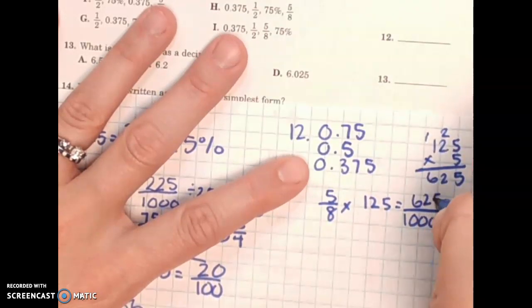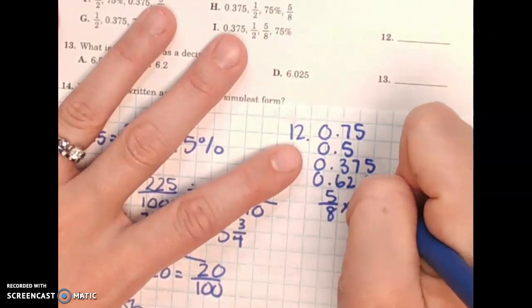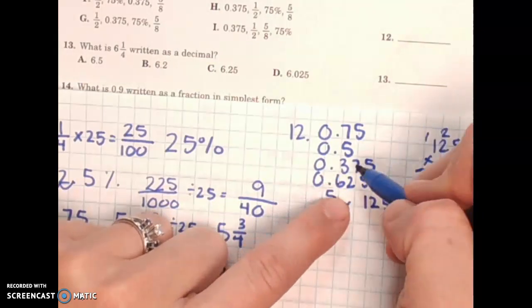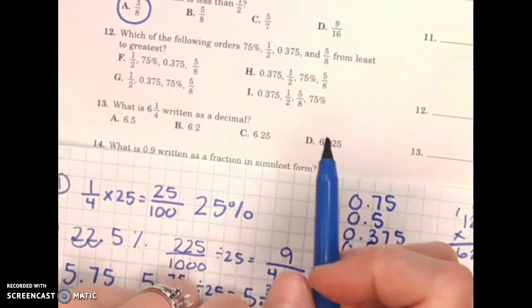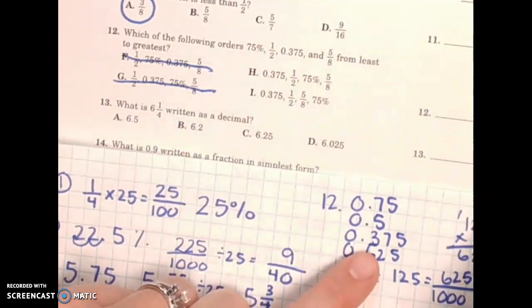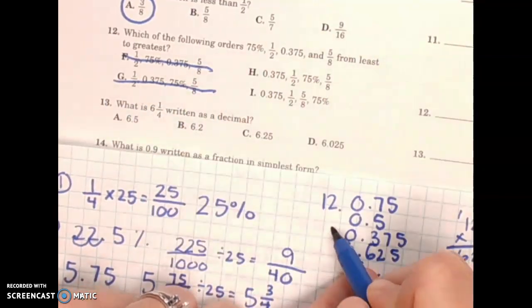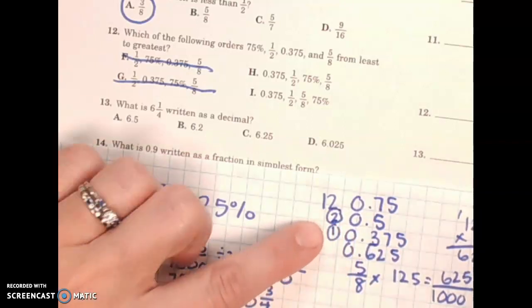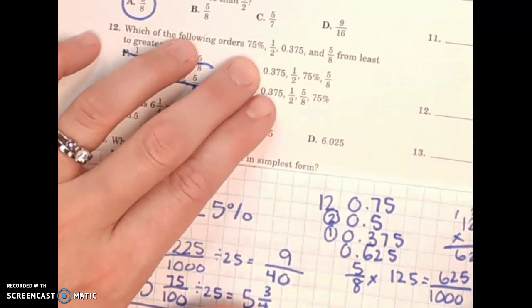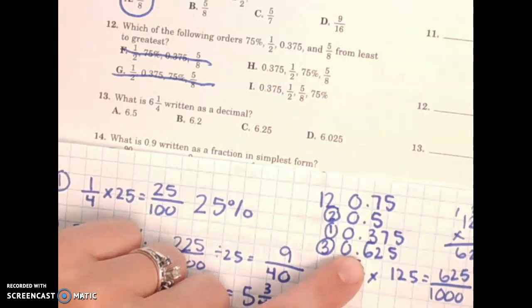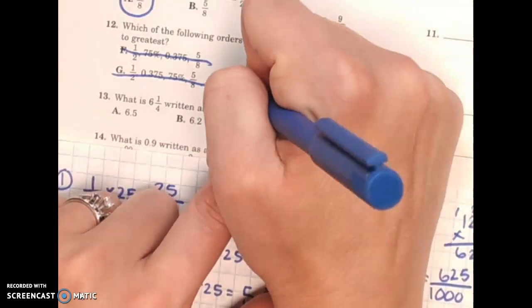I get 625, so 0.625. The smallest one is our 0.375 since it starts with a 3. So if we go up here, we can cross off this one and this one. The next one, so this is first place, 0.5, which is 1/2, is second place. So right now, both of those are the same right there. And then in third place, we got this one right here because it's a 6. And that one was 5/8. So our answer is letter I.